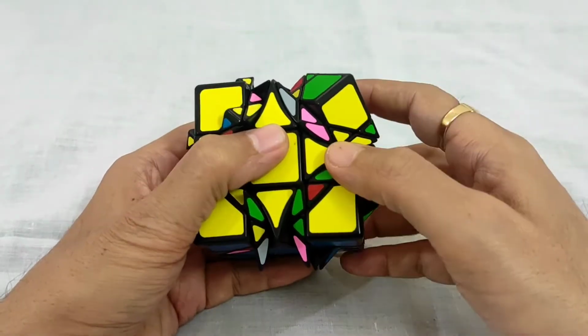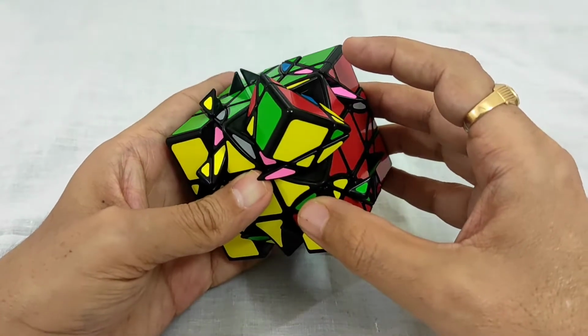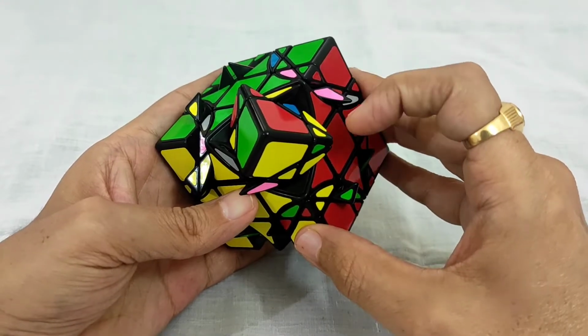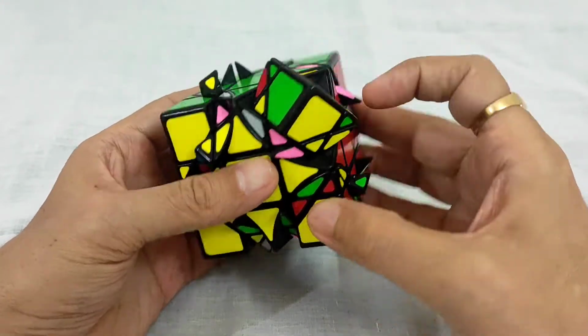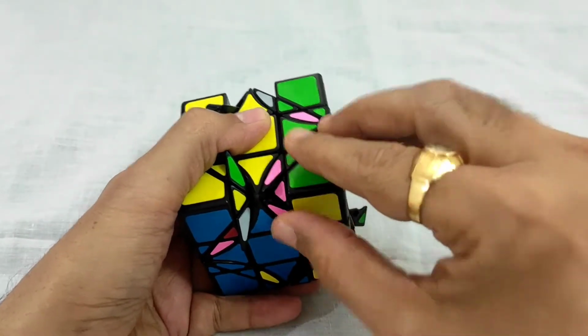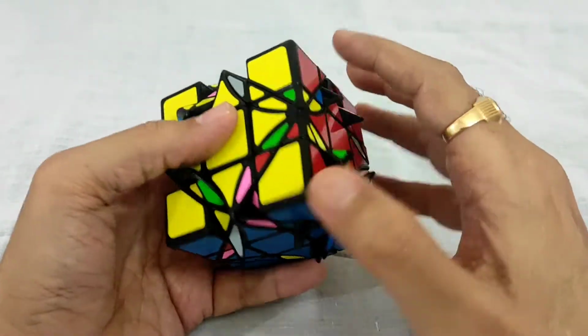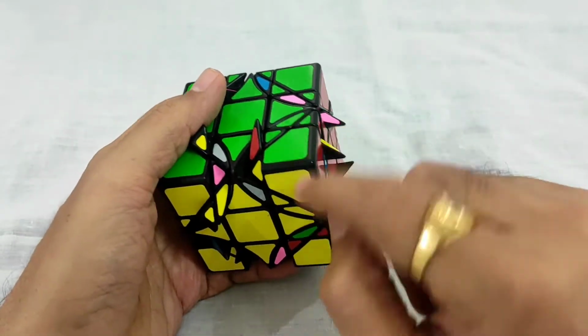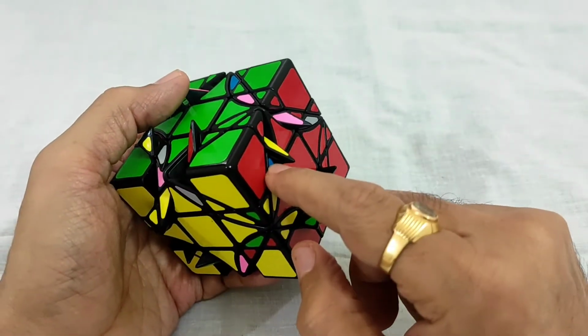Okay, we can replace it with red, or no, we can't. We can replace it with this green and yellow only. So down, even we can replace with pink. So this is done. So this yellow and green piece are in their correct position.